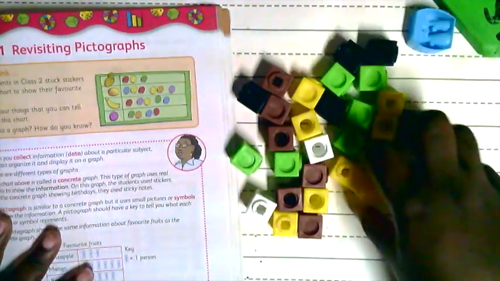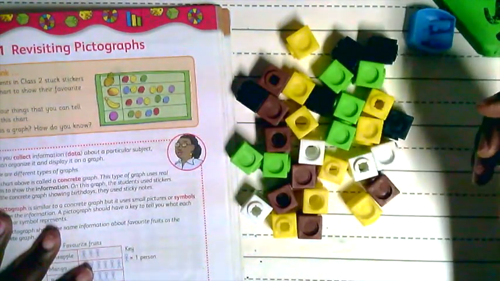For instance, I have all of these blocks here, and we're going to use them in a little bit. I would want to separate them. You know that they're all blocks, they're all the same, but we can clearly see that these are different colors. So then I want to organize my blocks. I can organize them into colors.